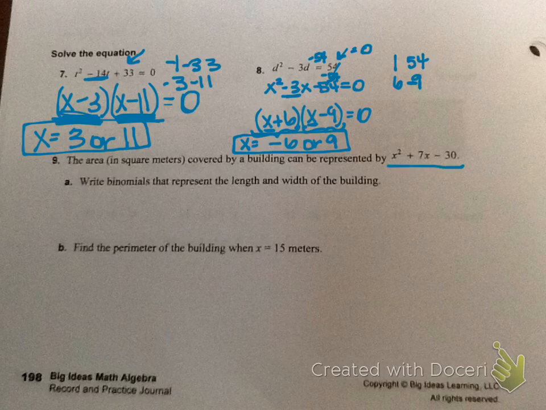So we need to multiply to get negative 30 and add to get positive 7. So 1 and 30, 2 and 15, 3 and 10, 5 and 6, and we need a negative 30 when we multiply, so one of these has to be negative.